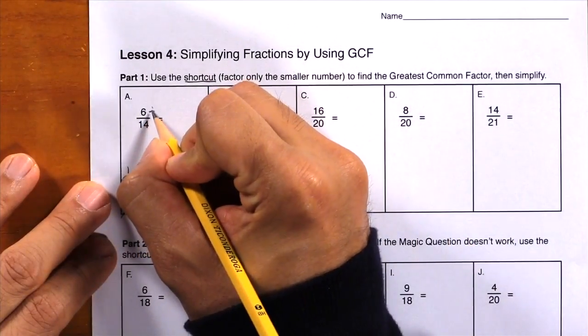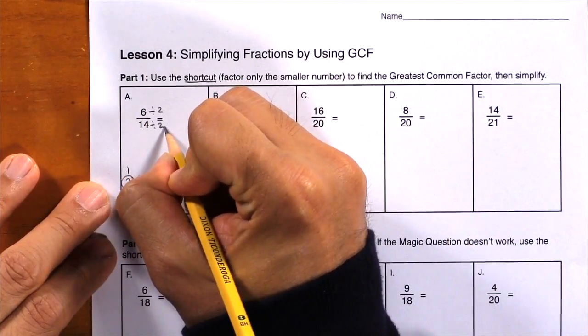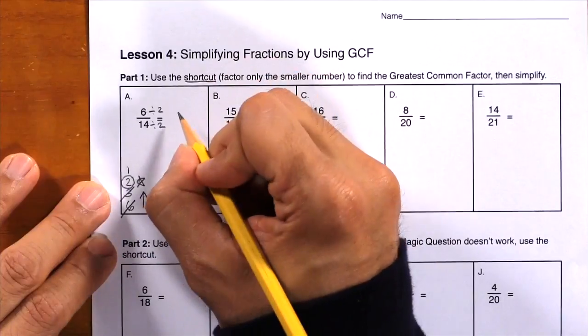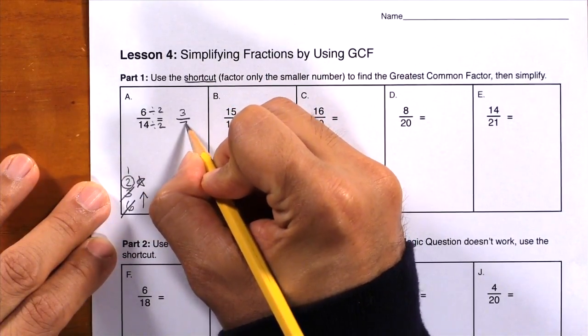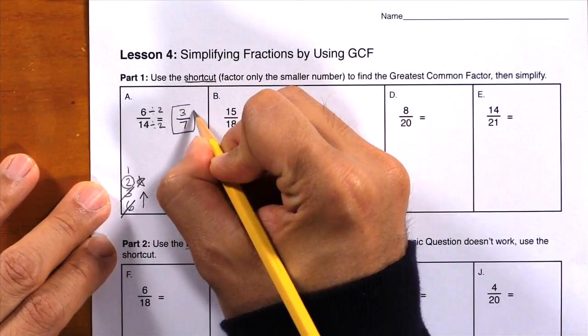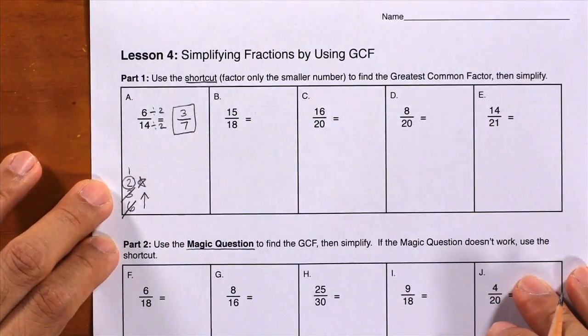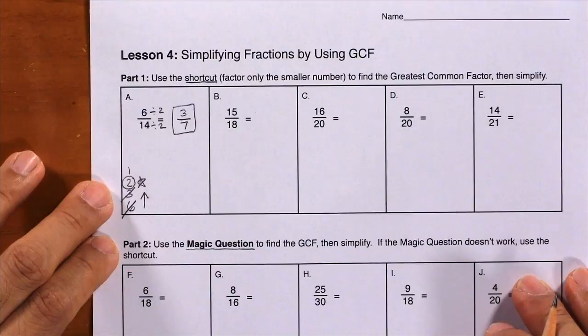So write divide by 2, divide by 2. 6 divided by 2 is 3. 14 divided by 2 is 7. Box your answer of 3/7. That's an example from part 1.